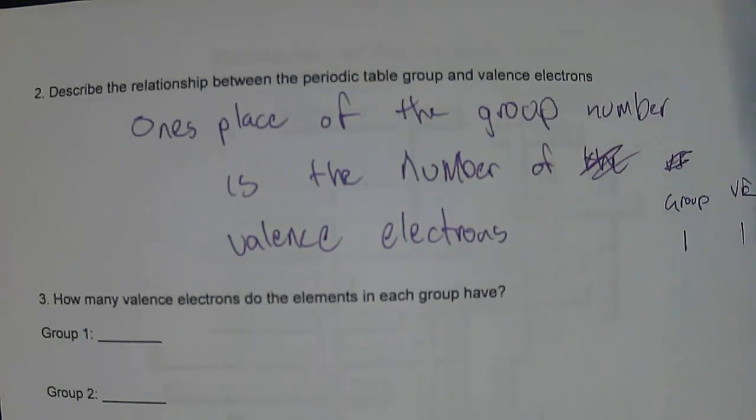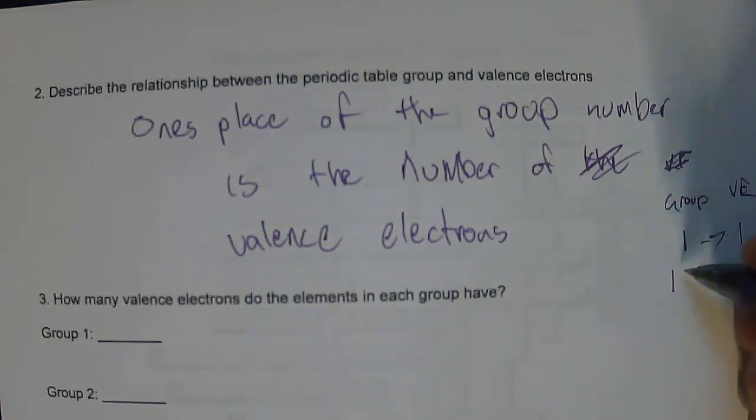So if we had group 1, it would be 1 valence electron. But if we had group 14, the one's place is 4, so it's 4 valence electrons.